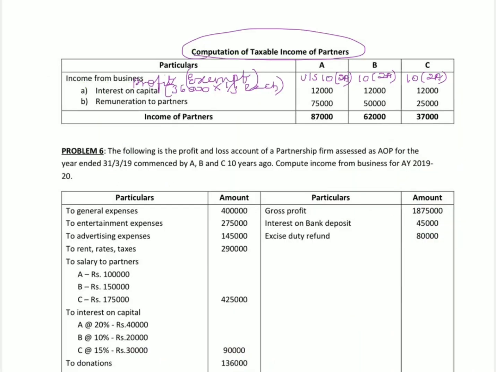So for partner A, 1,50,000 into his ratio, out of 6, 3 plus 2 plus 1, his ratio is 3. So that comes to 75,000. For partner B, again 1,50,000 into his share, 2 out of 6, so the value comes to 50,000.